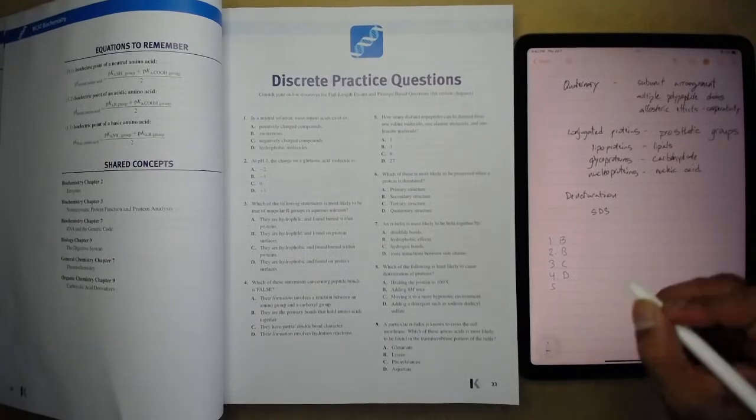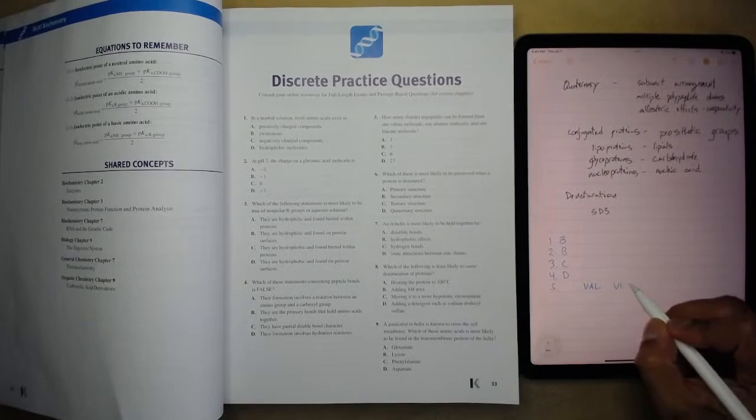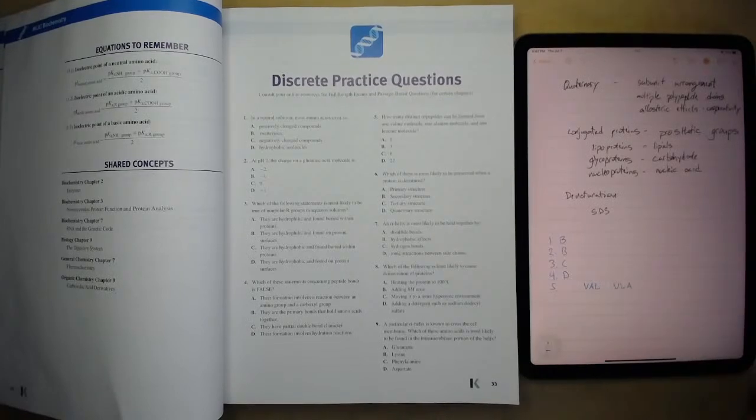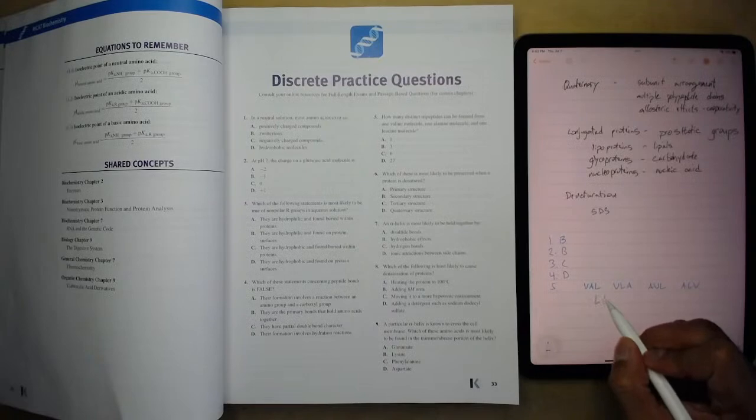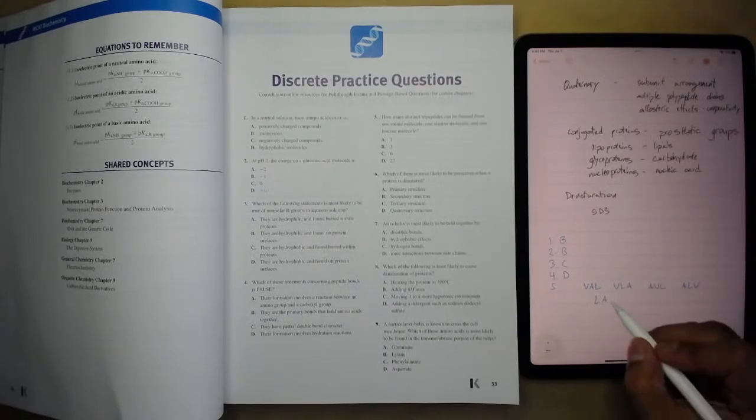You could have VAL, VLA, AVL, ALV, and V in front, A in front, and L in front. LAV and LVA.